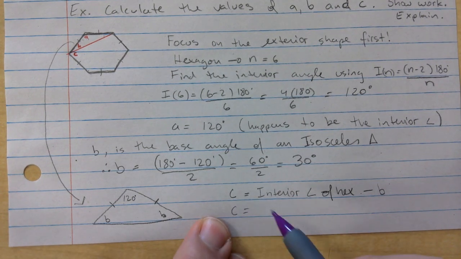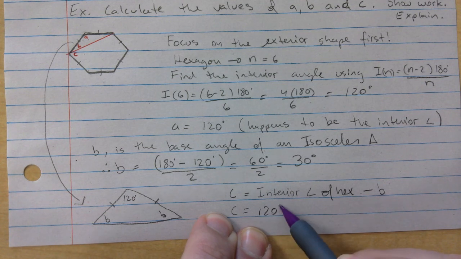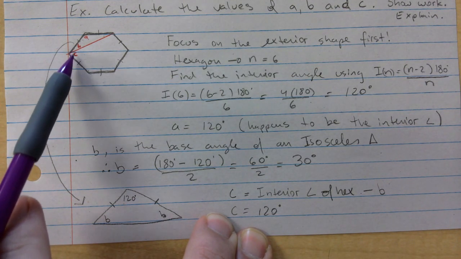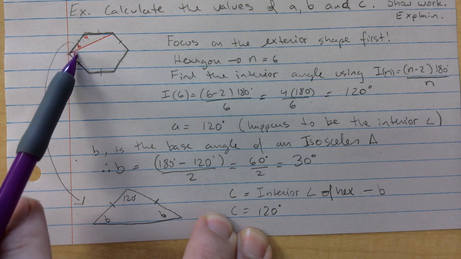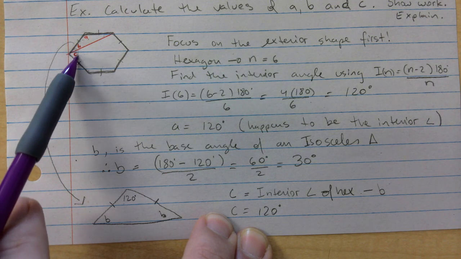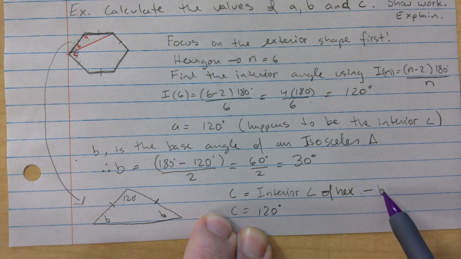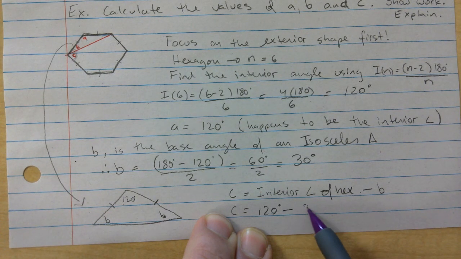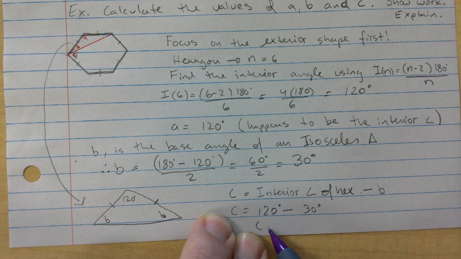Let's finish that question and then I will explain that. So we know that B and C make up the interior angle of that hexagon. So we know that the whole thing is 120 here, right? The whole thing here is 120. So if you subtract B from the 120, we would get angle C. So angle C is 150 degrees.